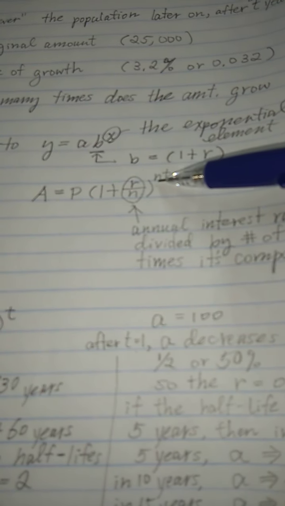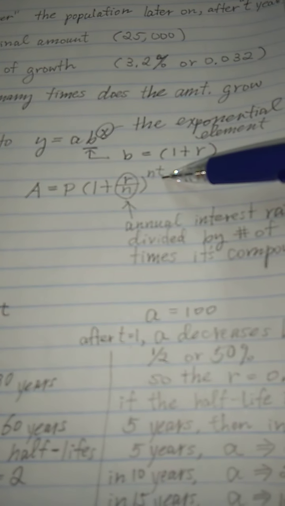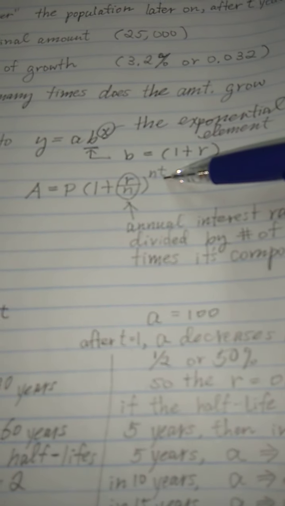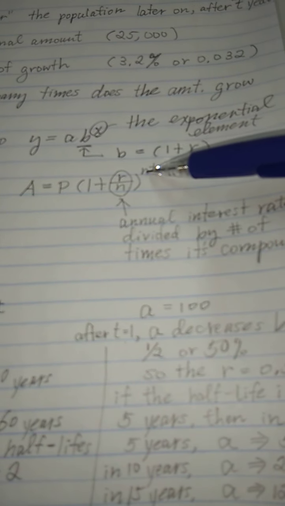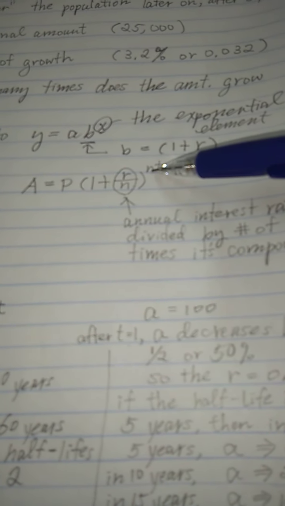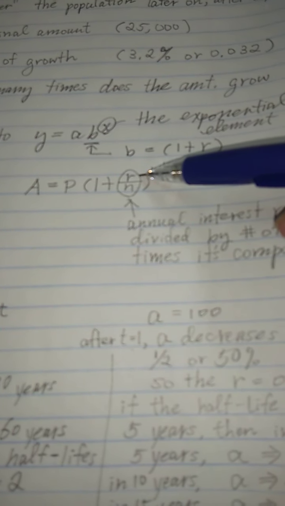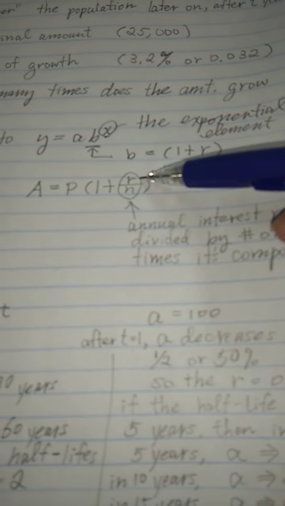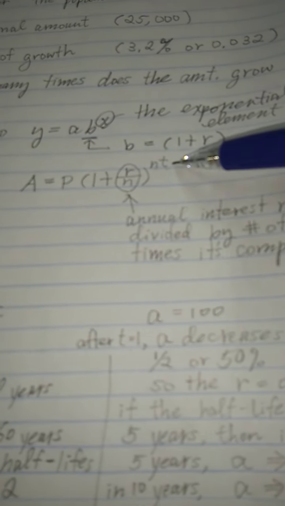So in this case it's 12 times a year times the number of years. If they say they're going to compound it every 2 weeks, then you would take 52 divided by 2, which is 26. So this n would become 26, and it will be 26 here as well, because the rate is always given as an annual rate. And this t is the number of years.